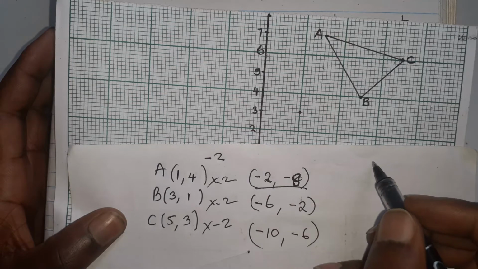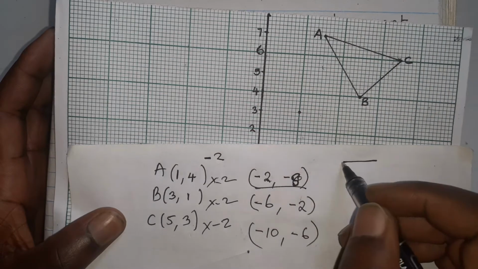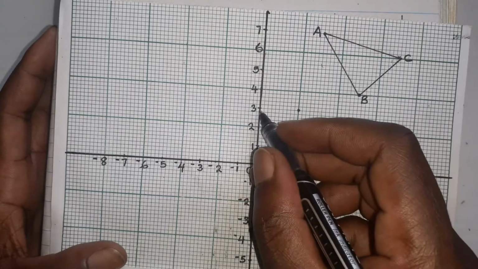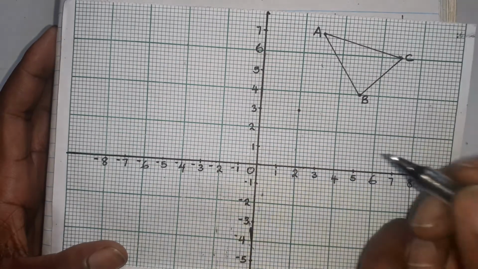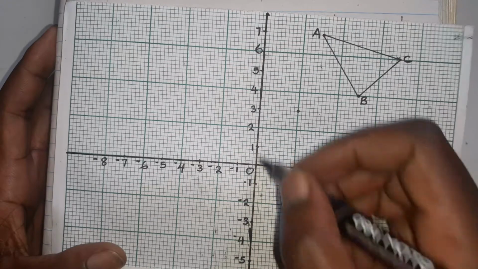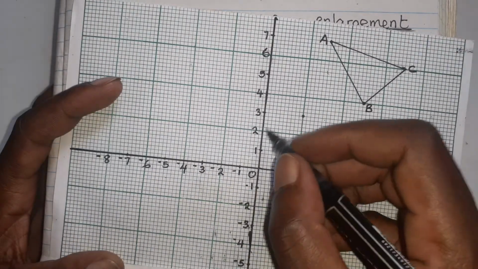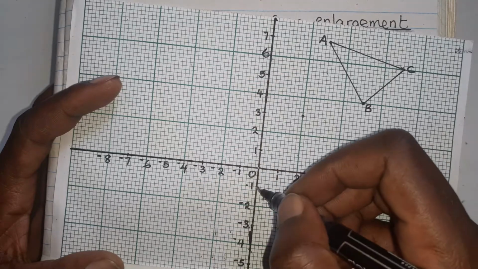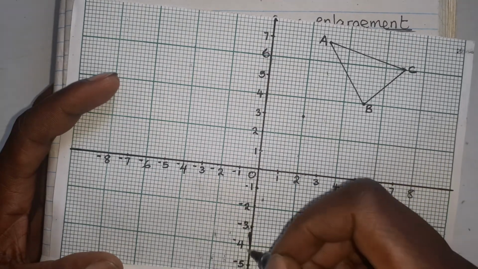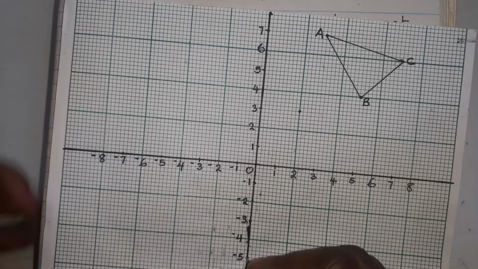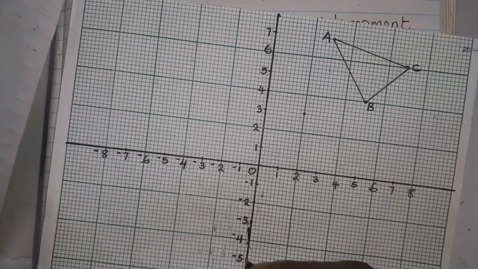So we go to the left hand side 2 steps, then we go down 8 steps. 1, 2, 3, 4, 5, 6, 7, 8.